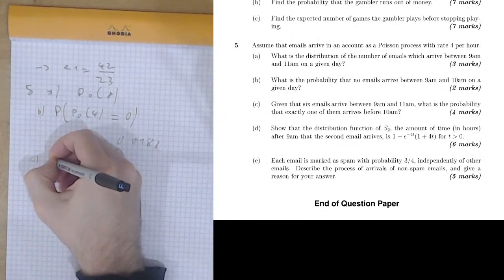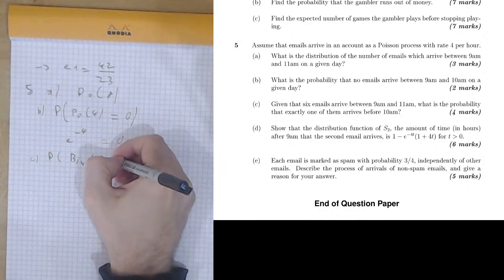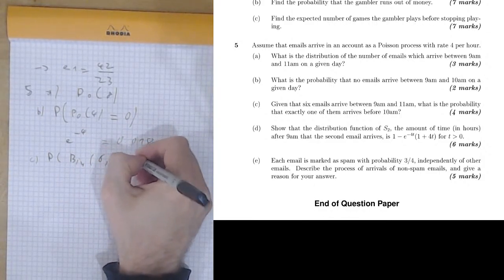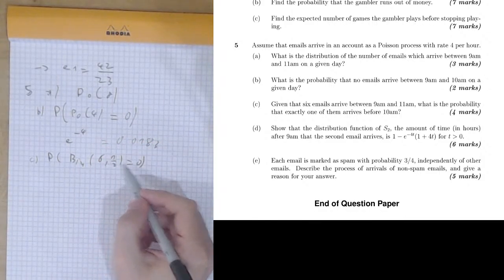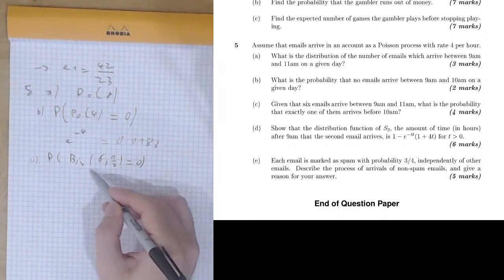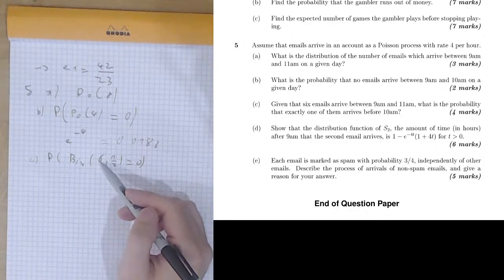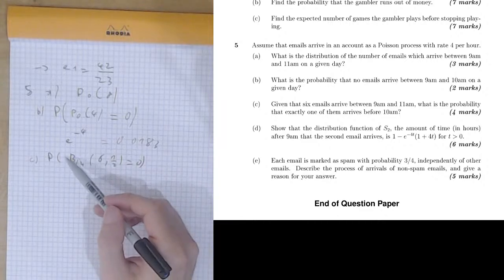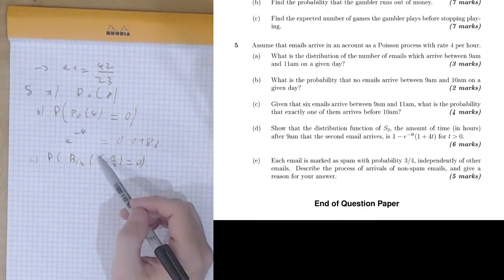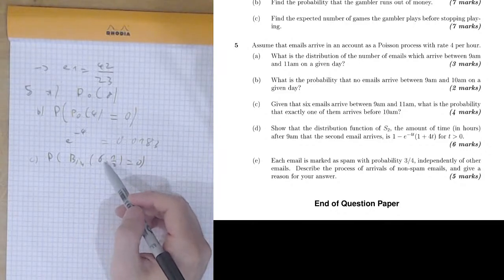It says the probability that a binomial with parameters 6, 1/2 equals 0. I'm using this notation, which is not fantastic because this is not the variable, it's a distribution, but it's good shorthand. In a written exam, which is not what you'd have, you would have to write that the number of emails arriving before 10 a.m. is a binomial with parameters 6 and 1/2.